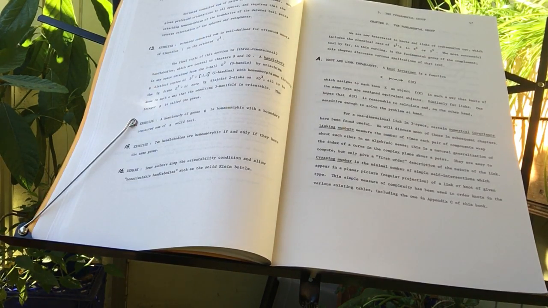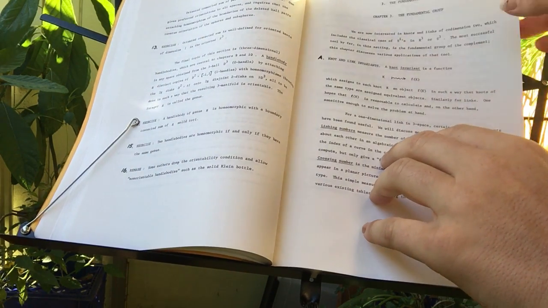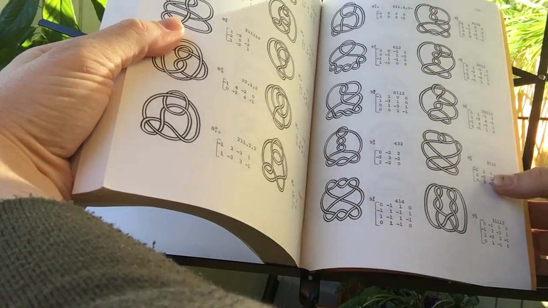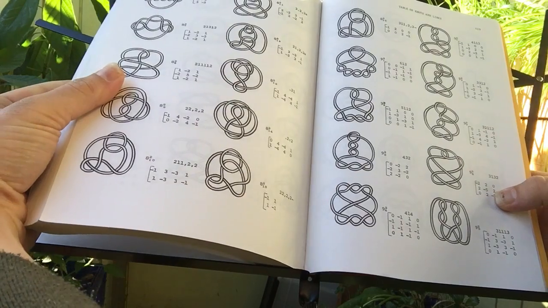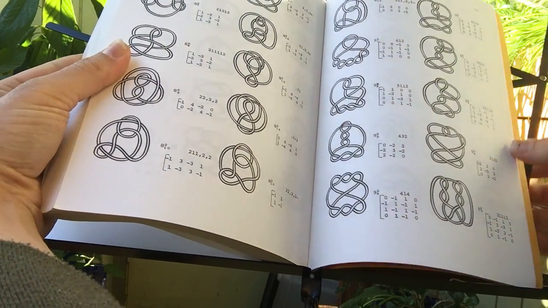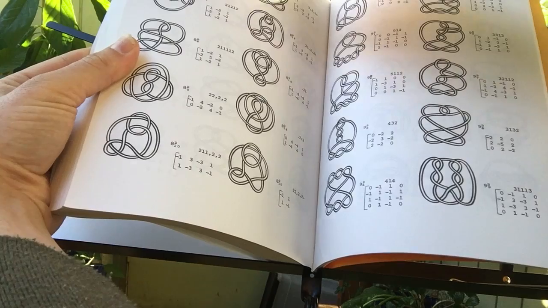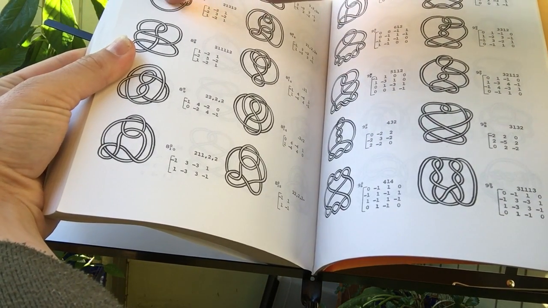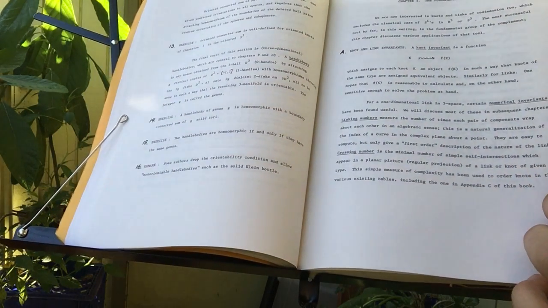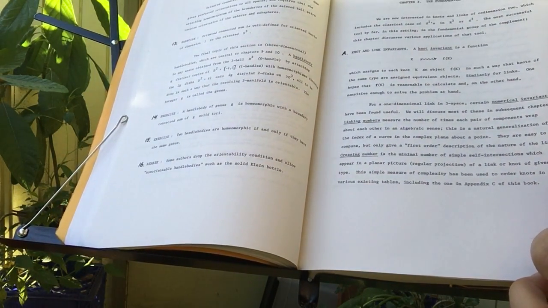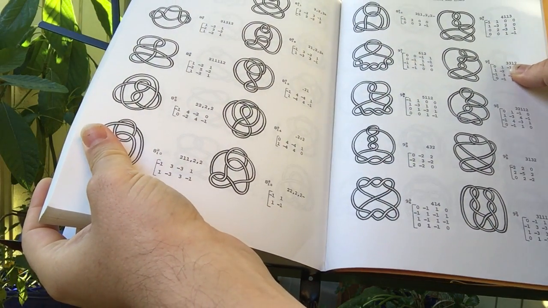The crossing number is the minimal number of simple self-intersections which appear in the planar picture. Oh, and then I think these planar pictures are like these ones back here, because this is definitely Appendix C. And there's definitely wrapping amongst oneself, so there's like that, and this one definitely wraps amongst itself, so that's possibly the crossing number. Whoa, so is it like one of these?